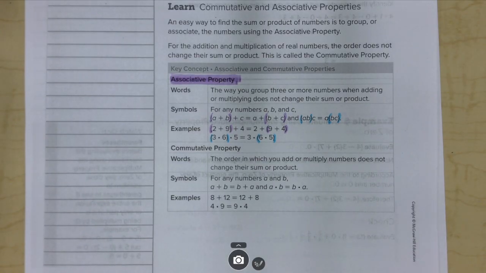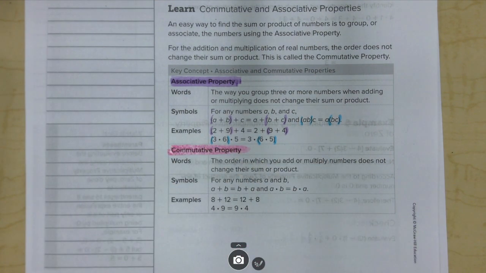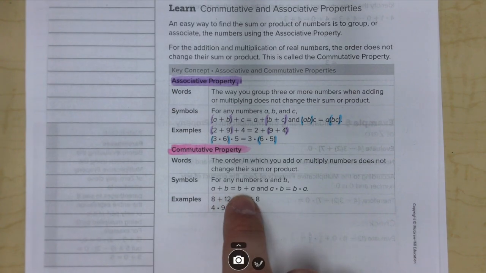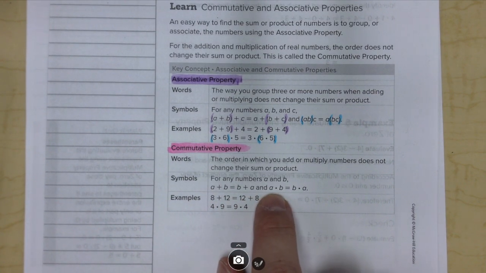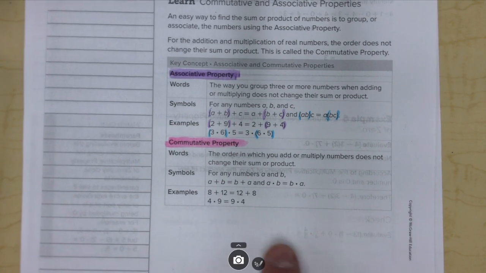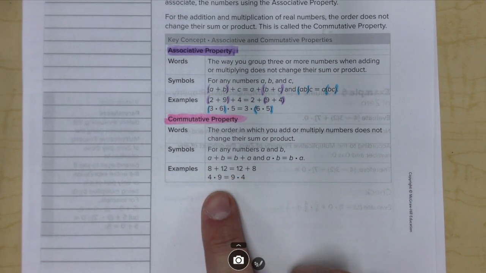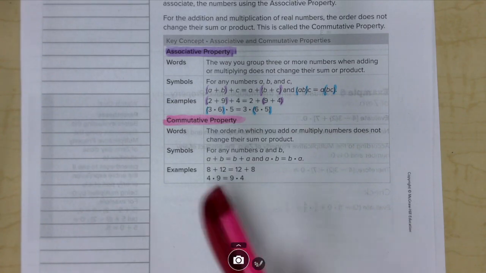Next up, cumulative property. The order in which you add or multiply numbers does not change their sum or product. So this states that A plus B is equal to B plus A. That makes sense. And we have A times B is the same as B times A. That also makes sense. We can then plug numbers in for A and B, and we will get these results. It will be the same.